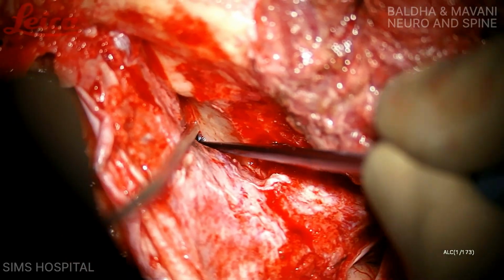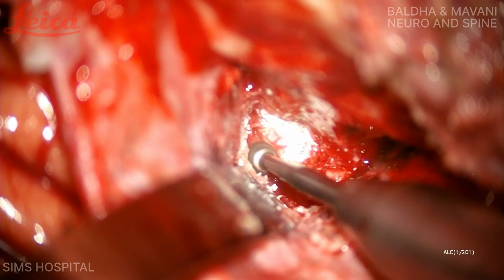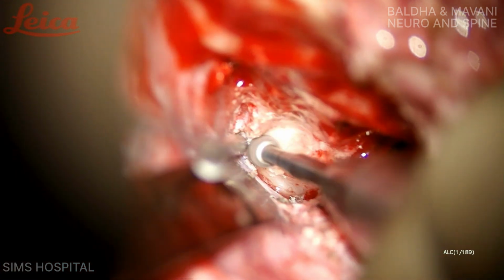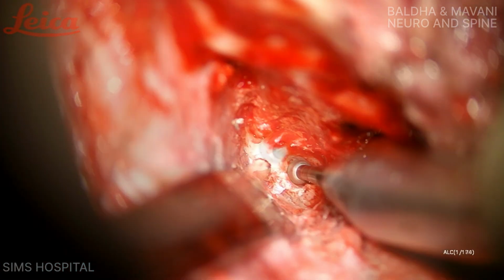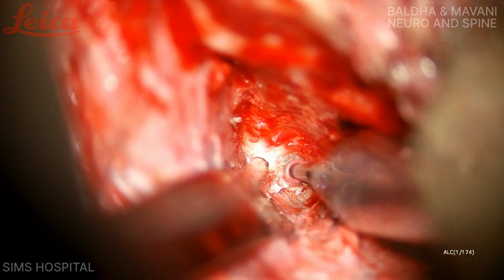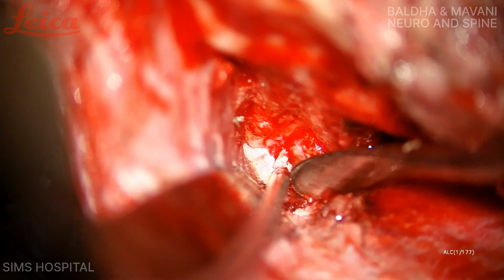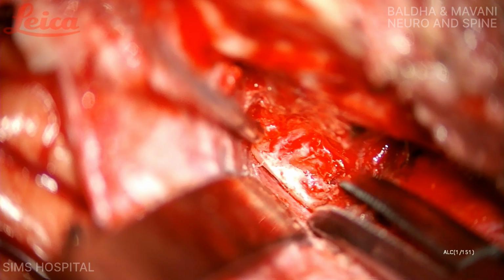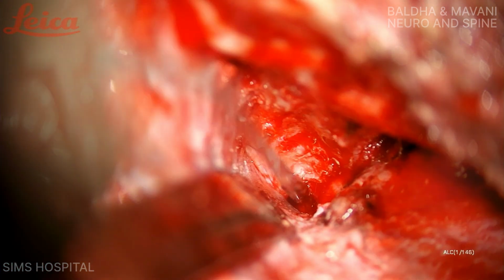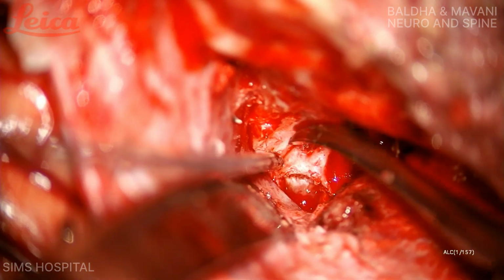Drilling and removal of the anterior clinoid process was performed with an extradural approach. The base of the clinoid process was thinned out with drilling and then fractured with a dissector. The anterior clinoid process is now removed totally in fragments.